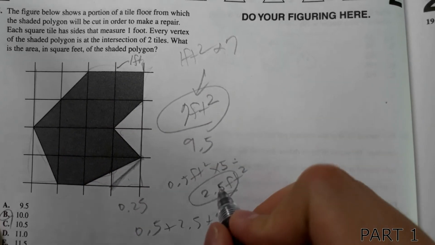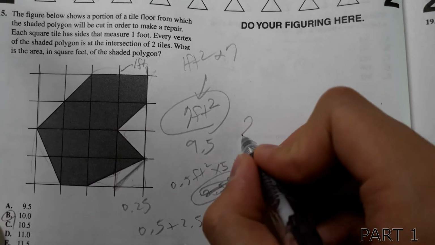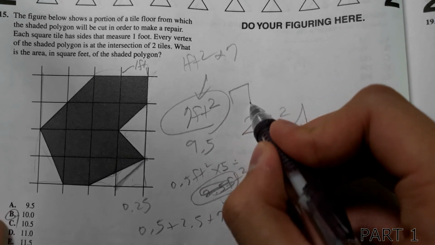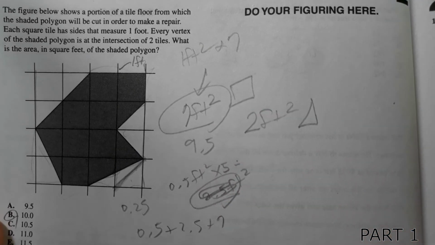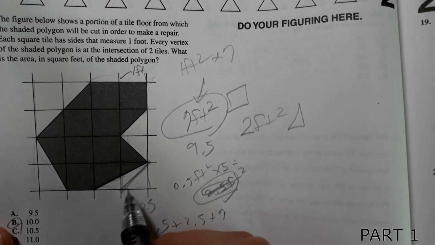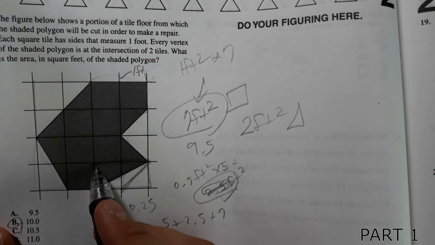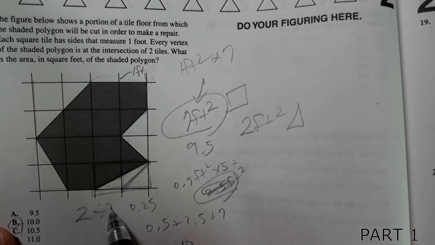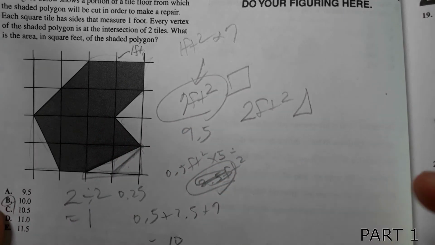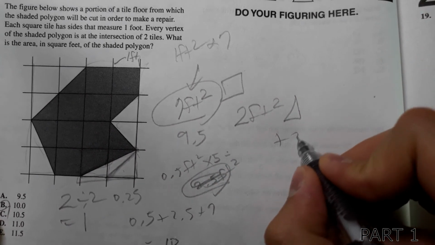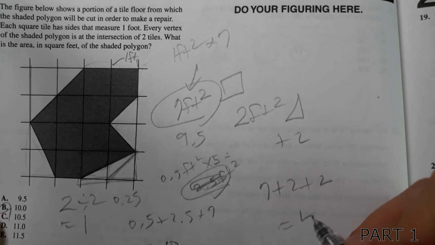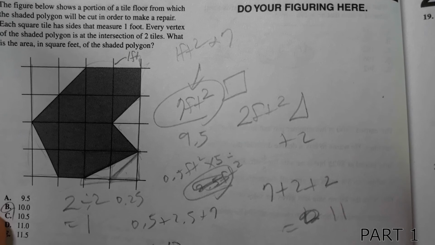Oh, there's only 4, so it'll be 2 for the square. And for this one right here, we get it by dividing 2 by 2, so 1 foot squared, because there are 2 of these, equal 2. So 7 plus 2 plus 2 will equal 11.